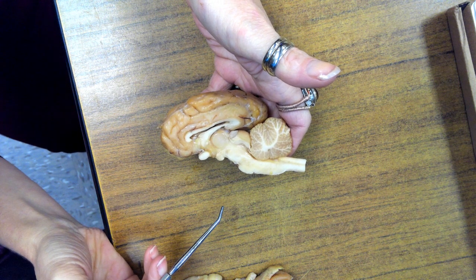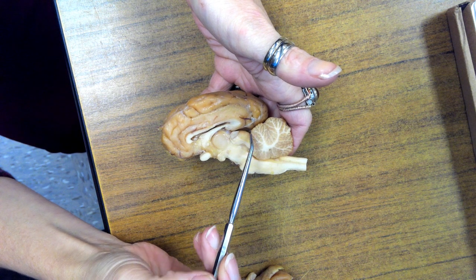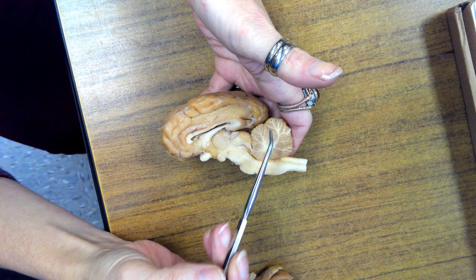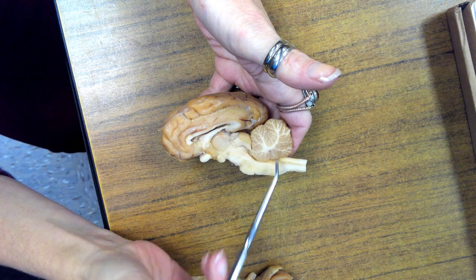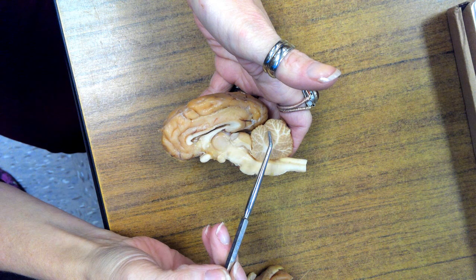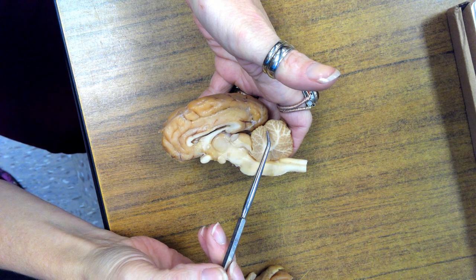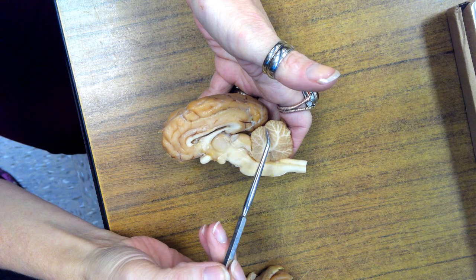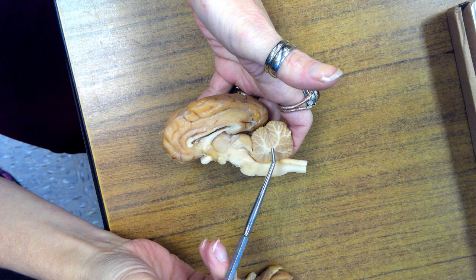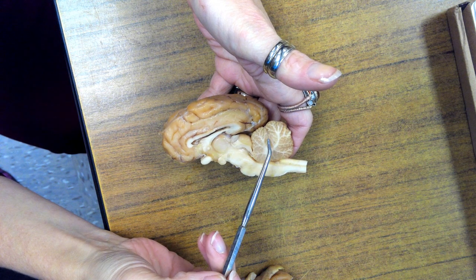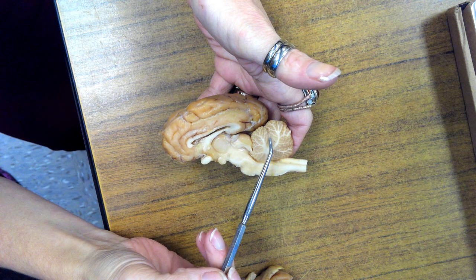Alright, so let's start with the cerebellum. This whole thing is the cerebellum. Notice that it has two large branches. Looks kind of like a tree. Those two branches, if you look at the grain of the cerebellum, merge into a fissure called the primary fissure. You can kind of see how it wants to separate right there. So this is the cerebellum primary fissure.